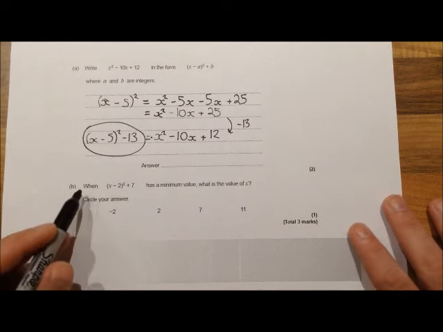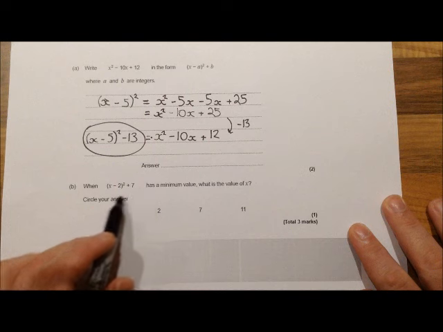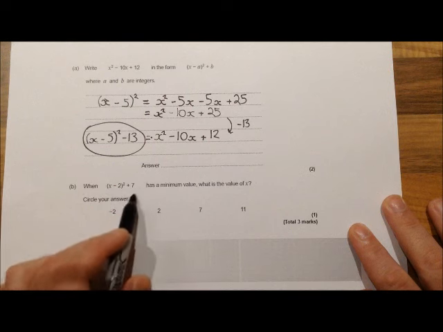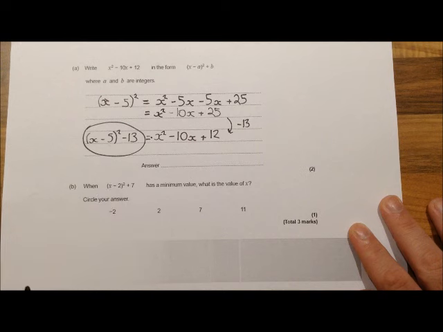For part B, we are looking for the minimum value and what value of x we would need for this to have its minimum value. Well, for this to be as small as possible, what we do is we simply find a value that would make the brackets equal 0.